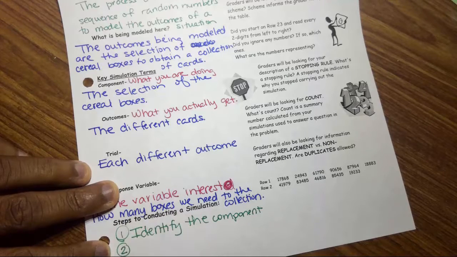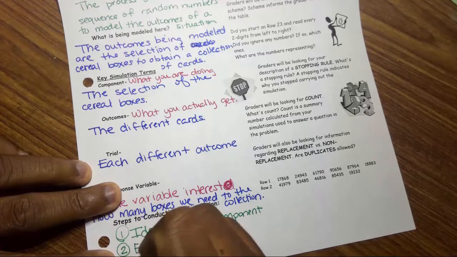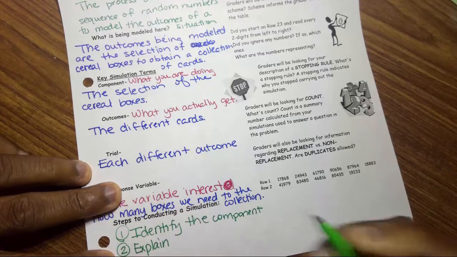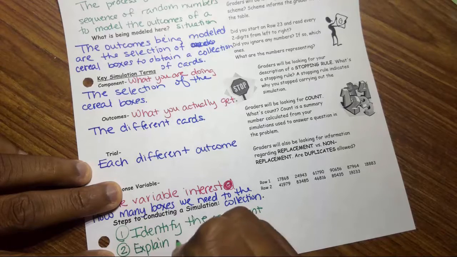The second thing you're going to do is explain or have some kind of procedure of how you're going to model outcomes.